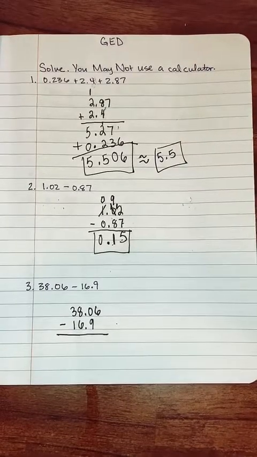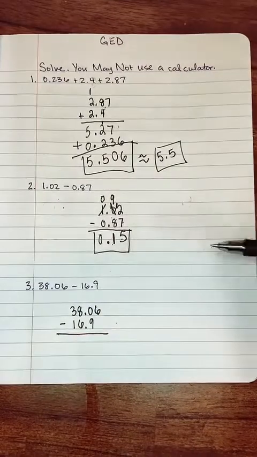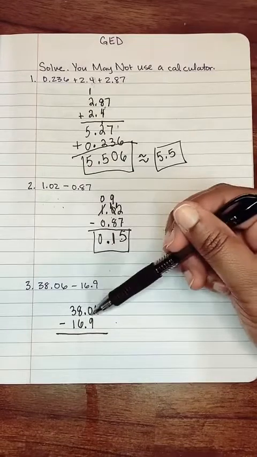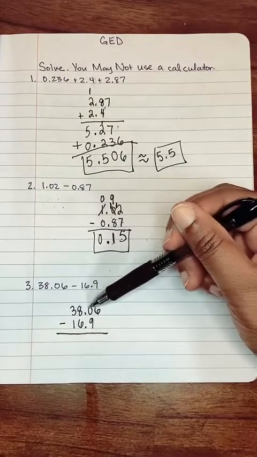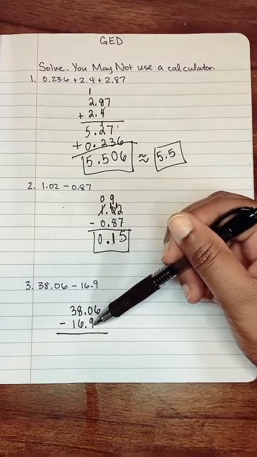Okay, so let's actually do this one, you guys. Here, the problem is 0 minus 9, right? I can't take away 9 from 0, so I have to borrow from the 8. I'm borrowing 1, so this becomes a 7, and I put the 1 here.